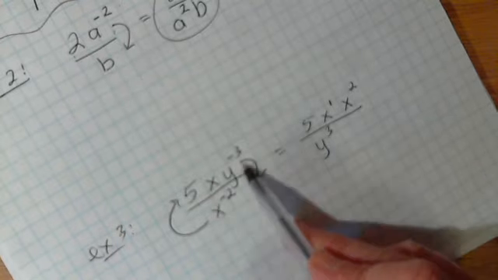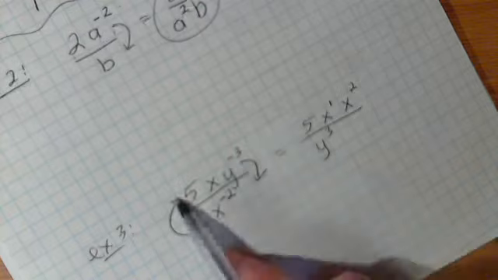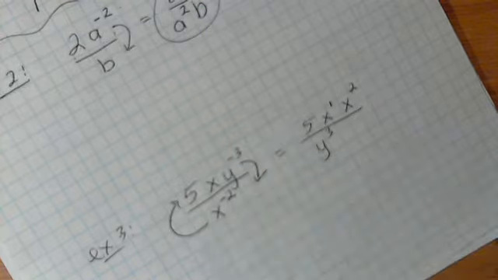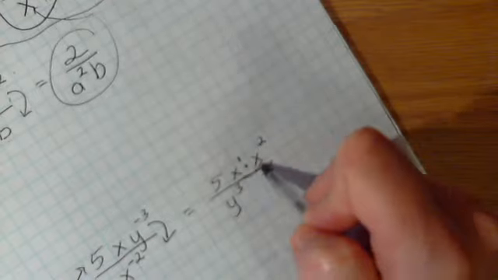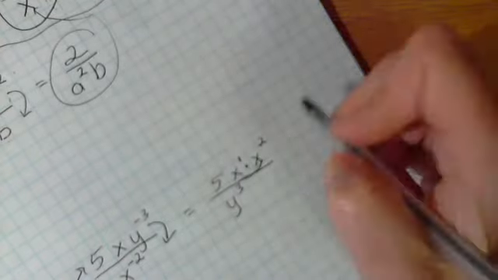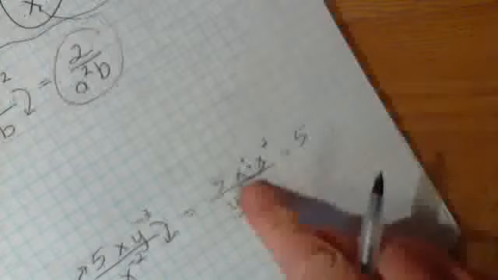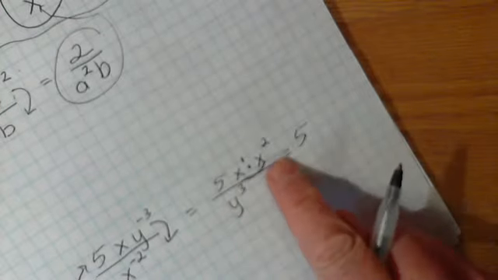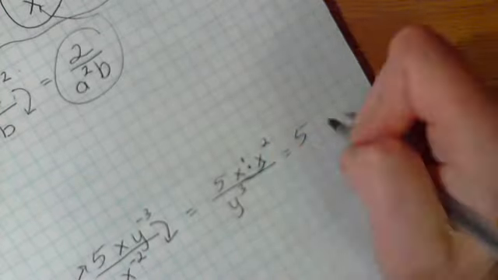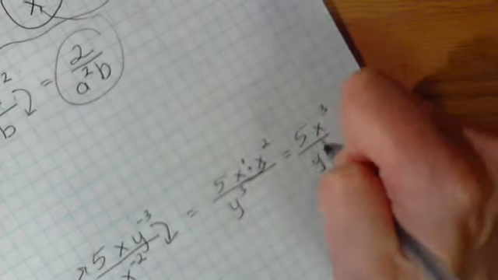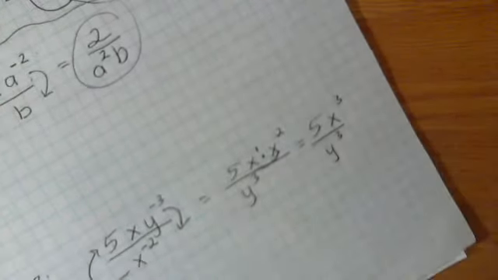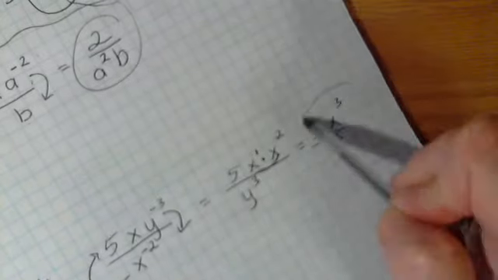So again, y to the negative 3 went down, x to the negative 2 went up, and this is what we get. We have one more step on this one because these two can be combined so that we have 5 and then x times x times x, or add the exponents. 5x to the third power over y to the third power. And all that becomes this.